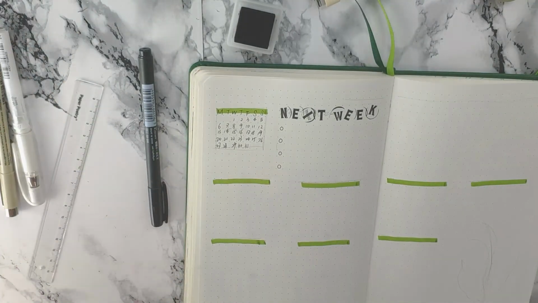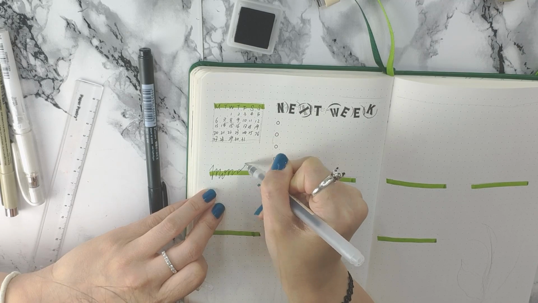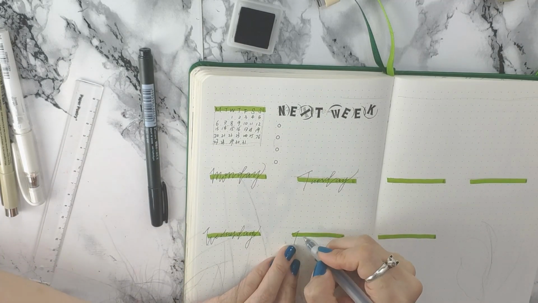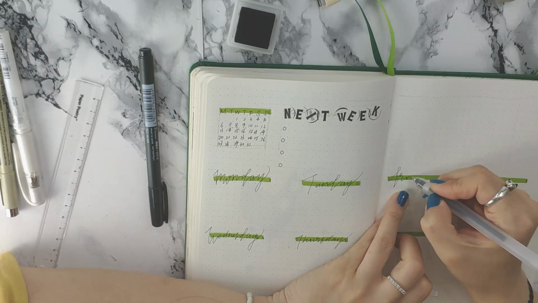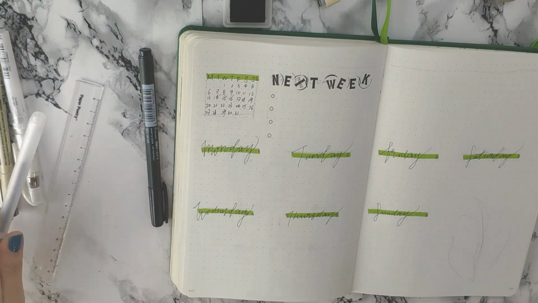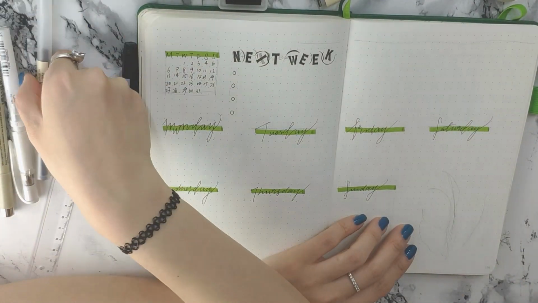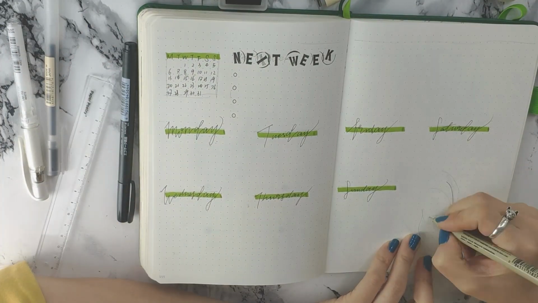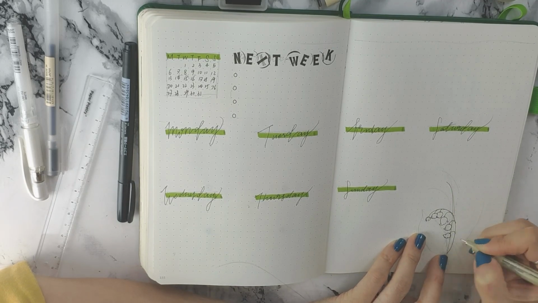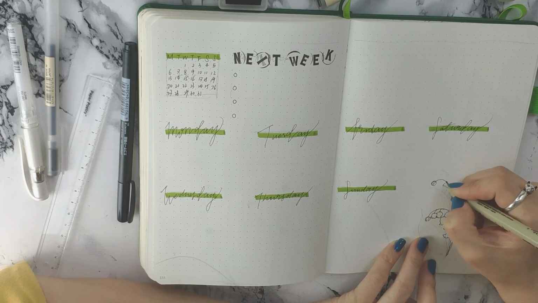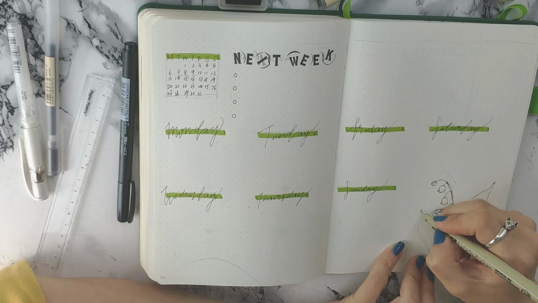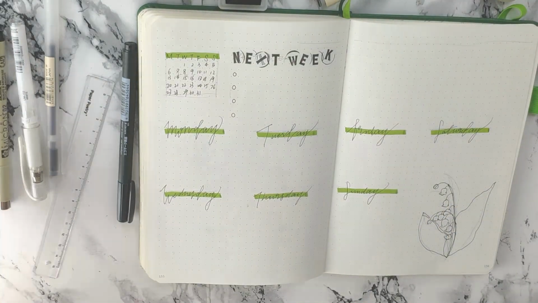Then I used the same green color to draw all the bars and then used a Muji gel pen to write down the dates. As a final touch, I added a single lily of the valley at the bottom right side, just to balance the whole page together since I have an empty space over there.